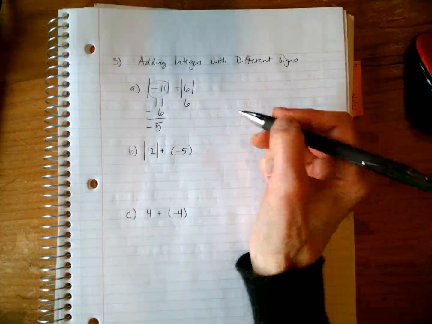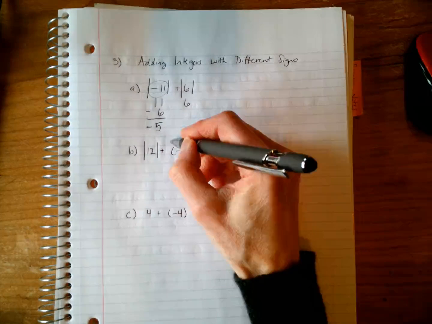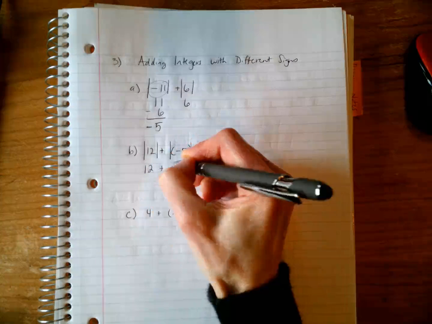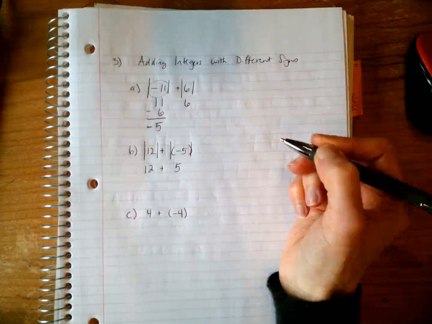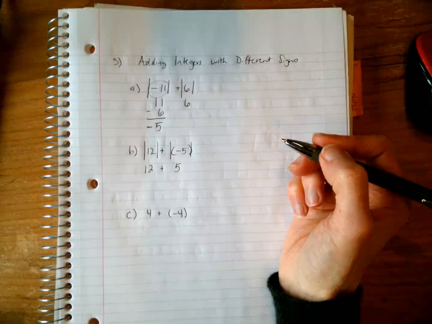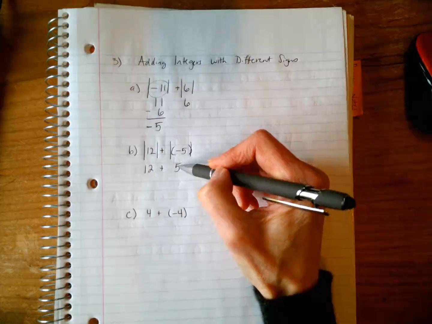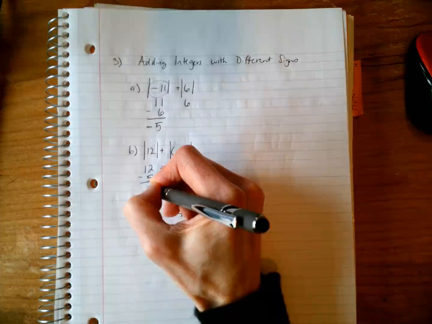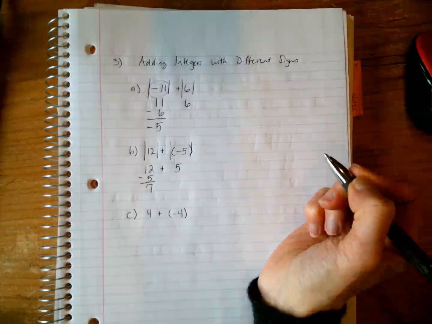So I'm going to take a positive 12 and I'm going to add it to a negative 5. 12 plus 5. Remember, we're not going to solve for this through addition, we're going to solve this through subtraction. I've gotten each of their absolute values, take the lesser value away from the greater value, and you get a 7.